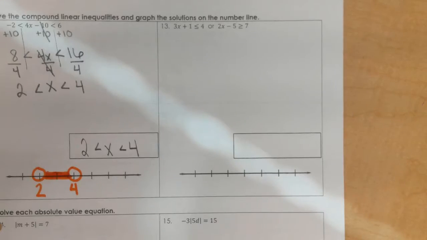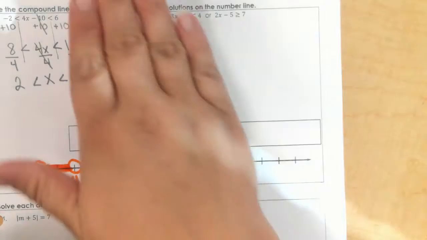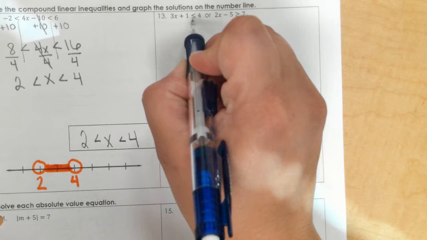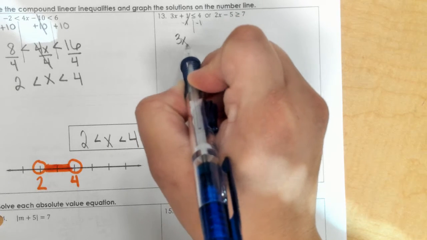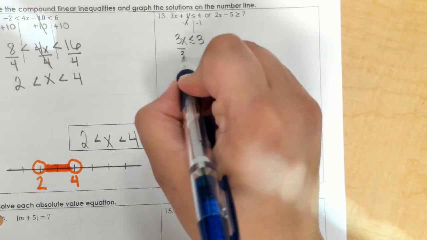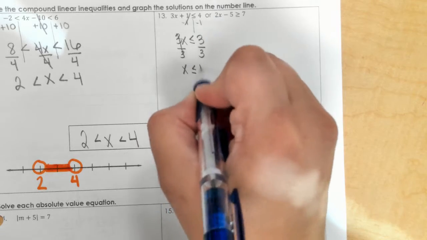Okay, for 13, we just solve that inequality, then we solve that one, and we graph it. So here for this one, I would subtract 1 and get 3x is less than or equal to 3. Then I would divide by 3 and get x is less than or equal to 1.